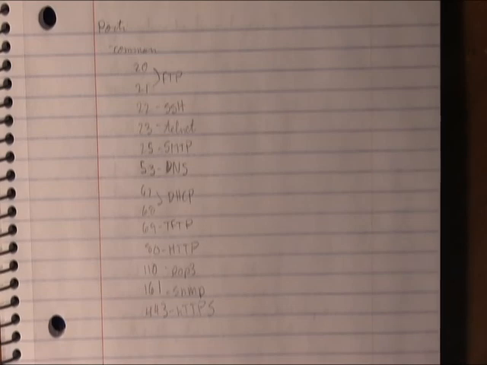And I'm just going to flash this on screen, and if you'd like to see this in greater depth, go ahead and pause this now. These are some of the most common ports that routers use, or servers rather. If you'd like to check these out, research them more, here's a good list of them.